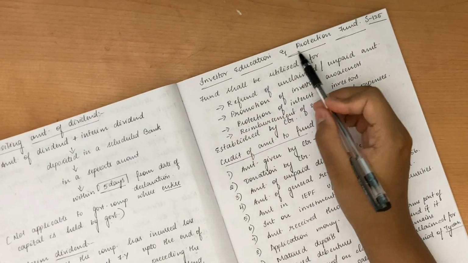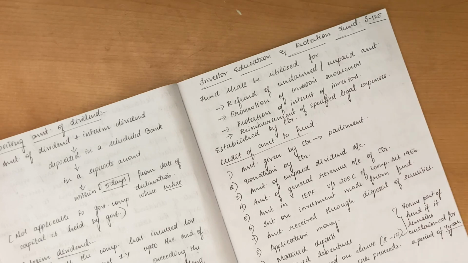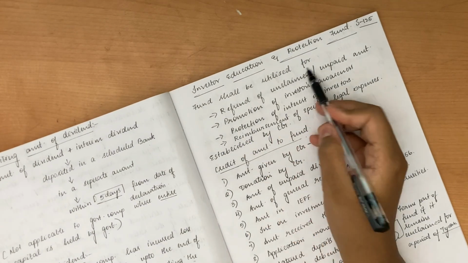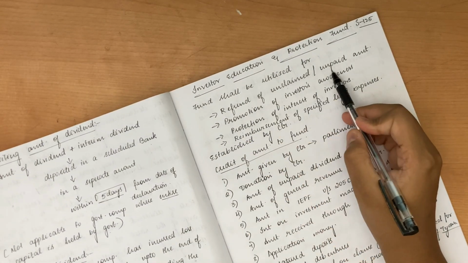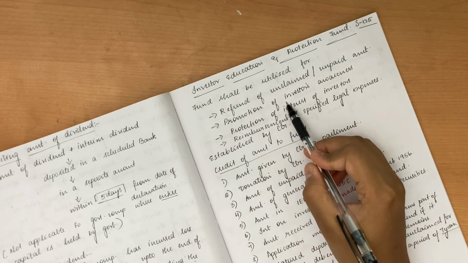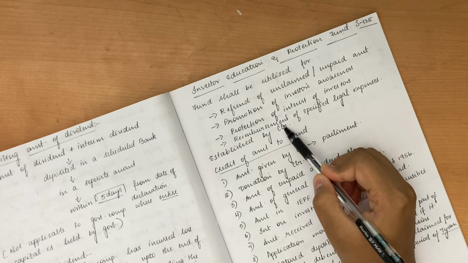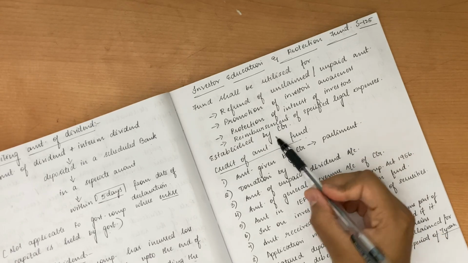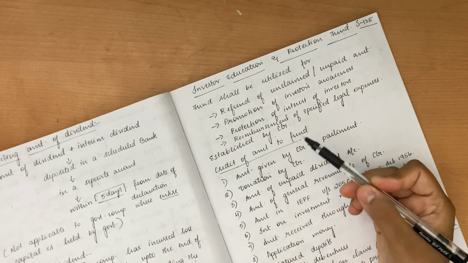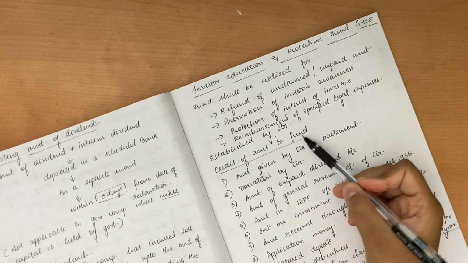Now, Investor Education and Protection Fund, Section 125. Okay, so this fund shall be utilized for refund of unclaimed or unpaid amount, promotion of investors' awareness, protection of interest of investors, reimbursement of specified legal expenses. This fund has been established by the central government. The credit of amount to the fund.